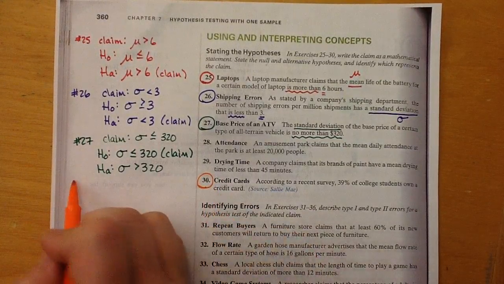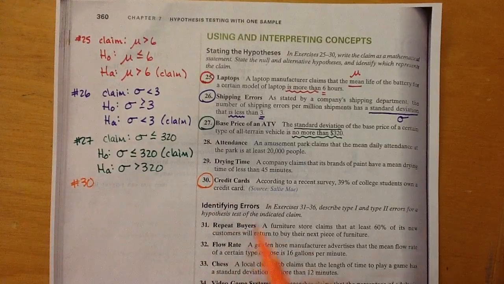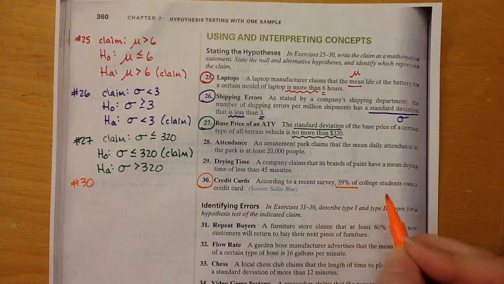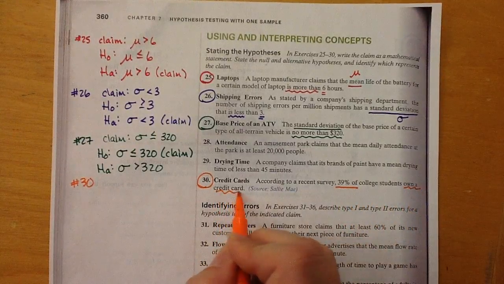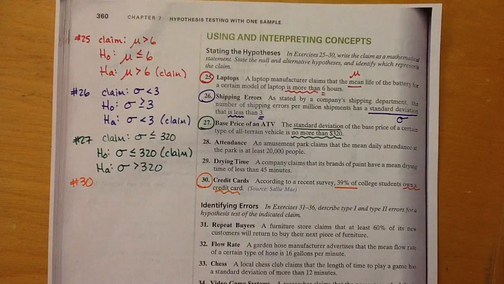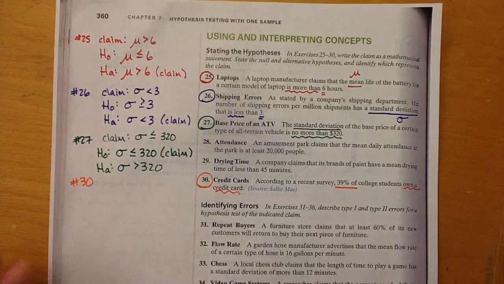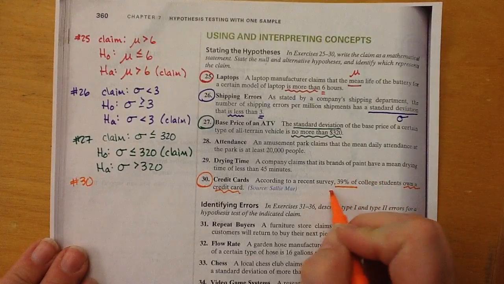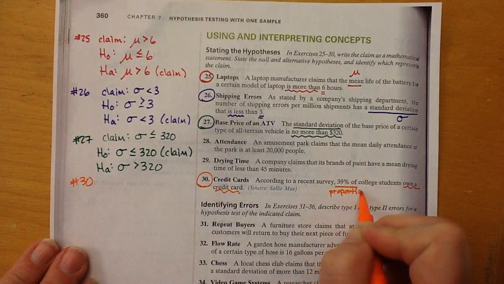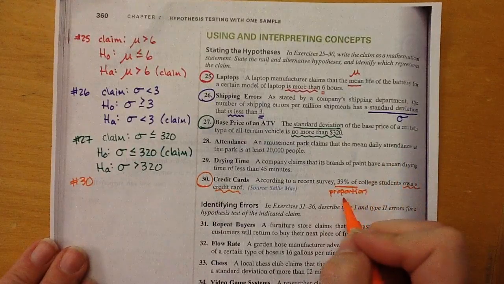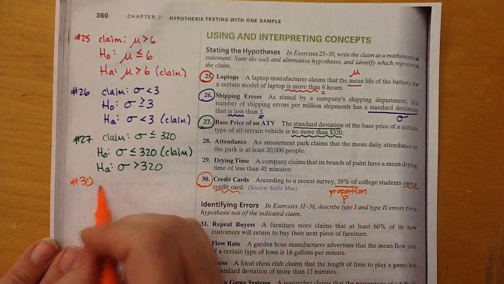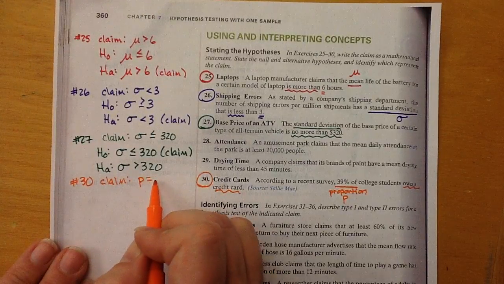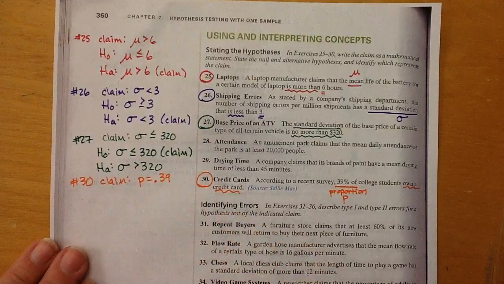We're going to do number 30. According to a recent survey, 39% of college students own a credit card. Okay, so that 39%, which parameter is that? It's a percent of our population. So remember, that goes with proportion. So it's a population proportion. And remember, the letter we use for that is P. So the claim in this problem is that P equals 0.39.